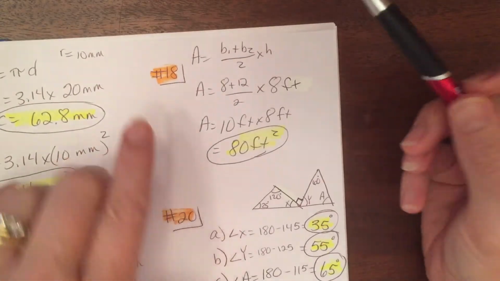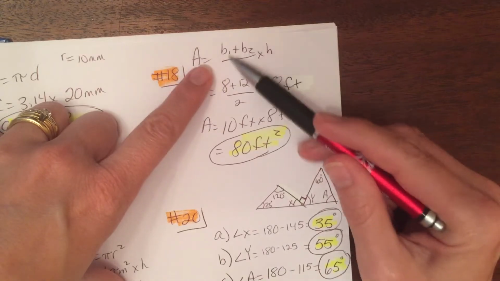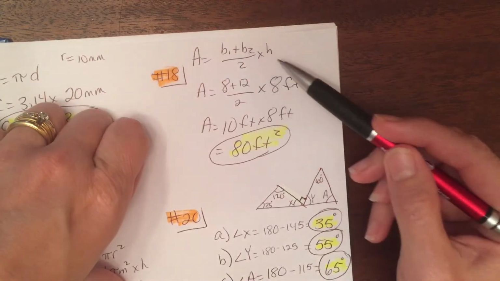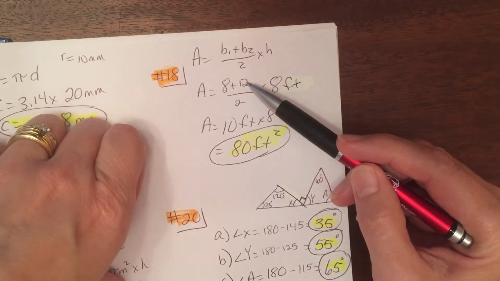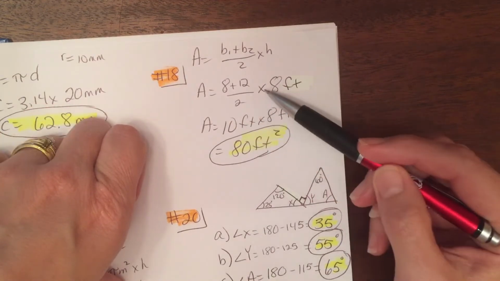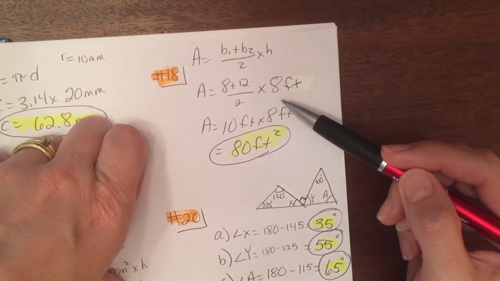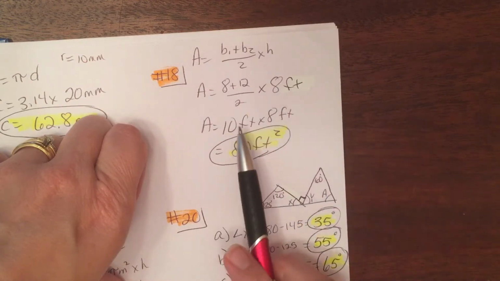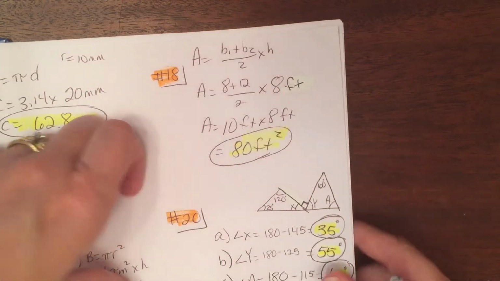Number 18 is area of a trapezoid. So here's my area of a trapezoid formula. Base 1 plus base 2, divide by 2. Remember, I have to average the bases, times the height. So my bases were 8 and 12. Divide that by 2, I get 10. My height is 8. I can't use the sides. I have to use the height they give me. So 10 feet times 8 feet gives me 80 feet square.